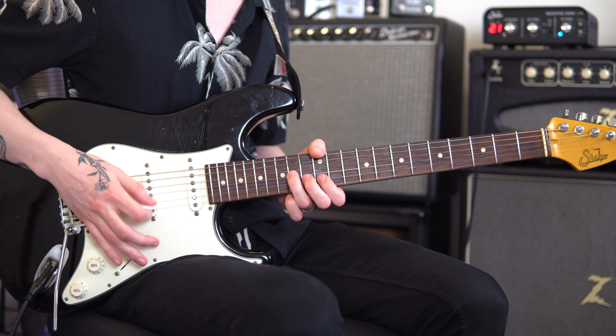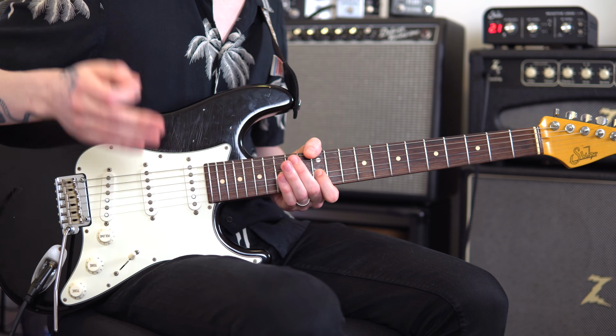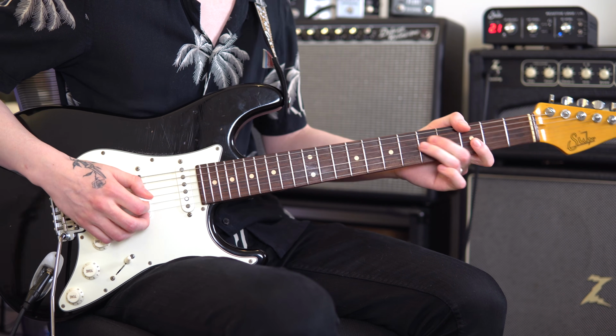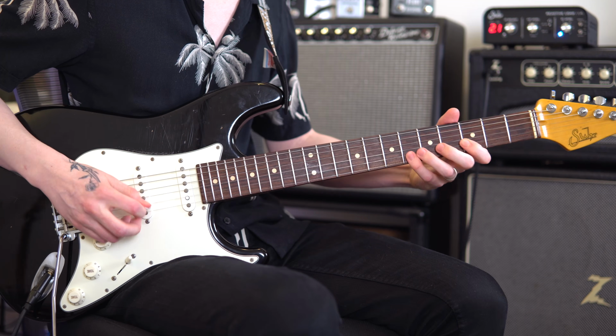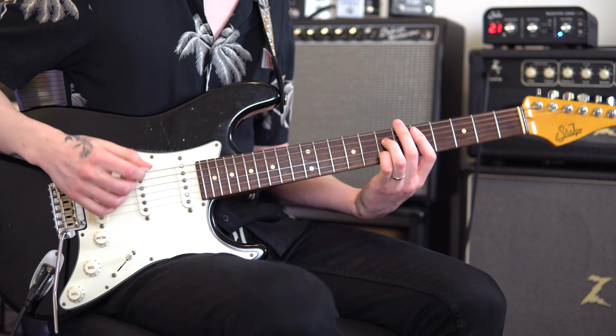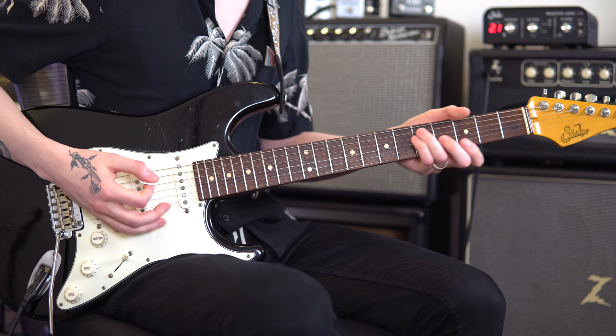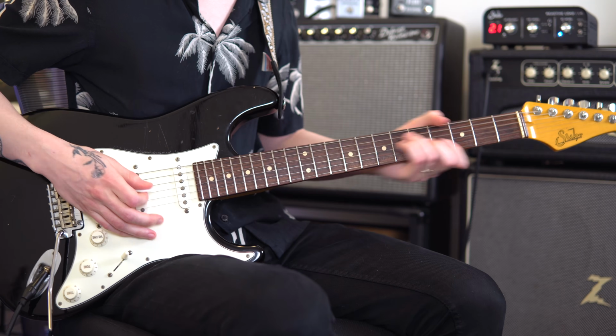And the idea is that you'd be soloing up here at that point. And then right when those chords change, if you wanted to, you could hit that chord change with the rest of the band, and then you'd fall back into G major.